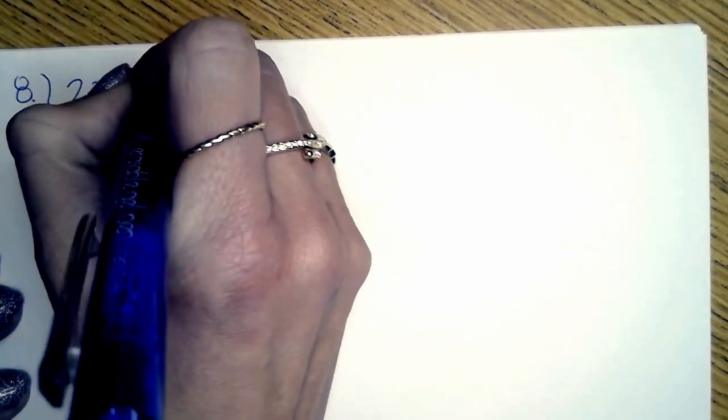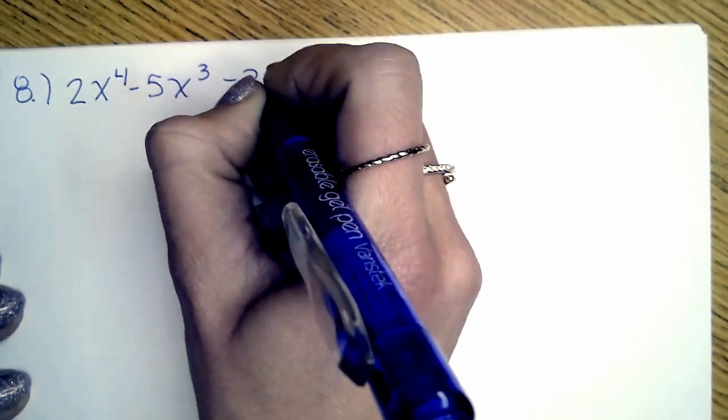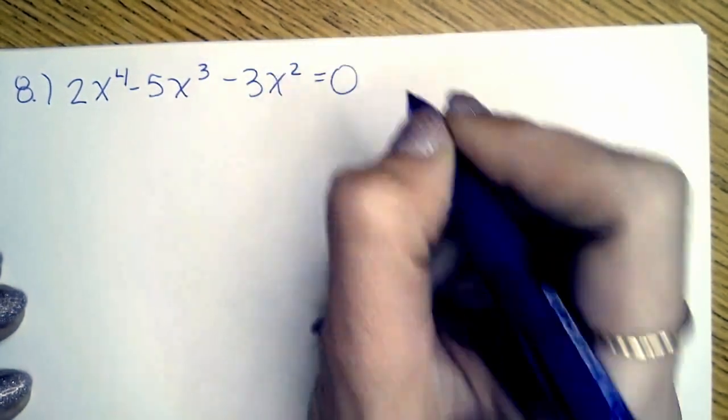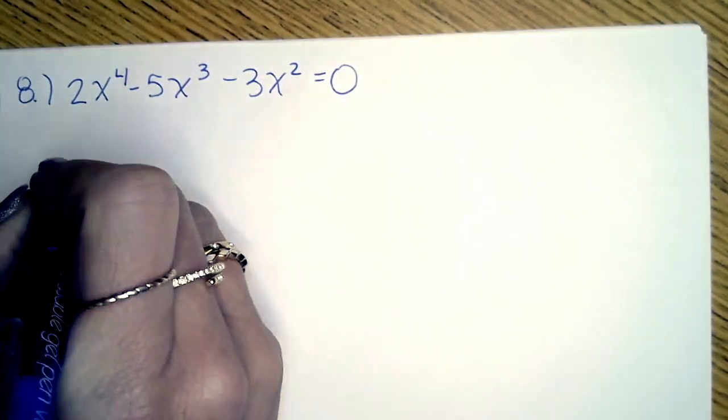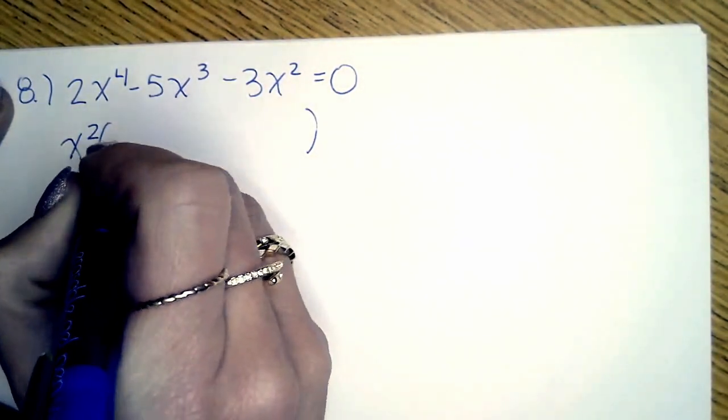2x to the 4th? Yeah. Minus 5x cubed. 5x cubed. Minus 3x squared. Good. Equals 0. Nice. All right, guys. GCF. What's my GCF in this example? X squared. Nice. Kyra, if I take an x squared out of everything, what's left inside?